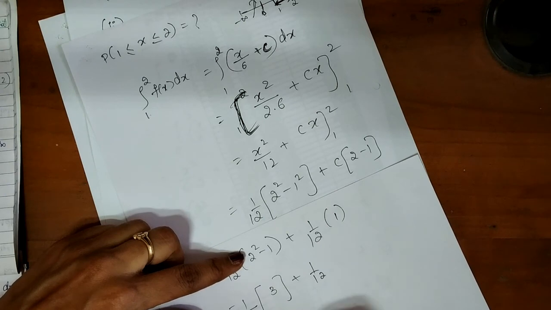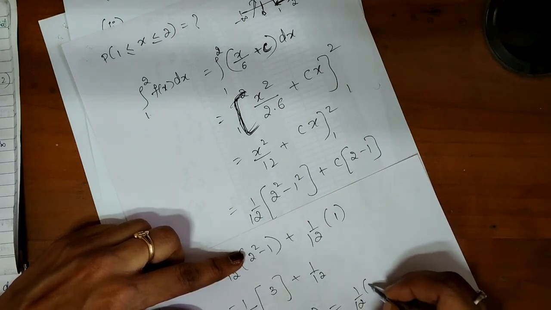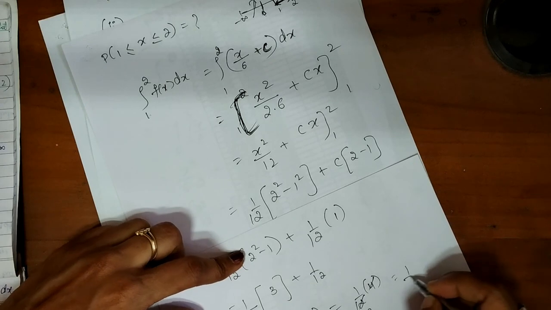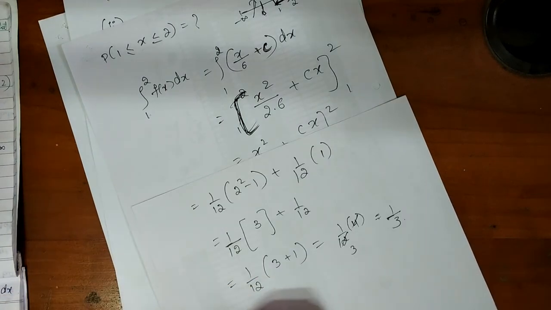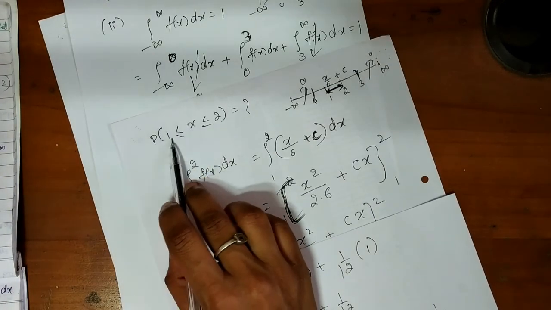So take 1 by 12 common. So it is 3 plus 1. 3 plus 1 is what? 4. That is 1 by 3. So this is the probability of x lies between 1 to 2.